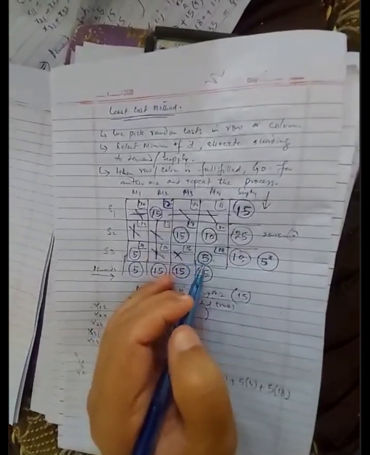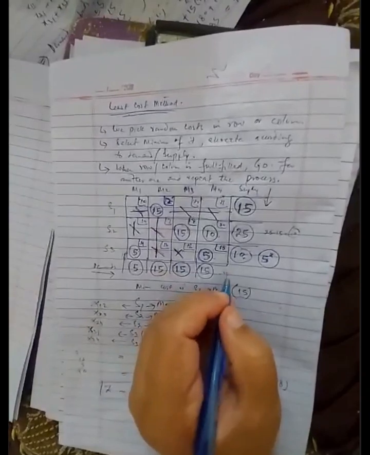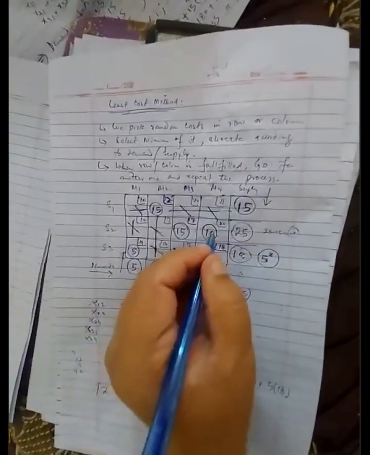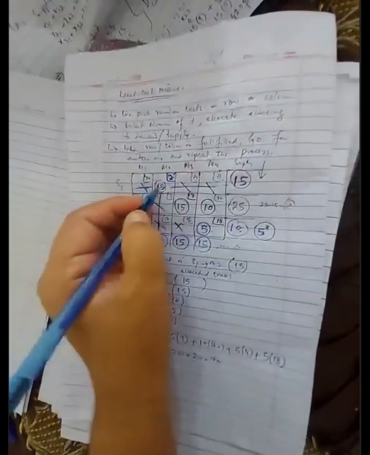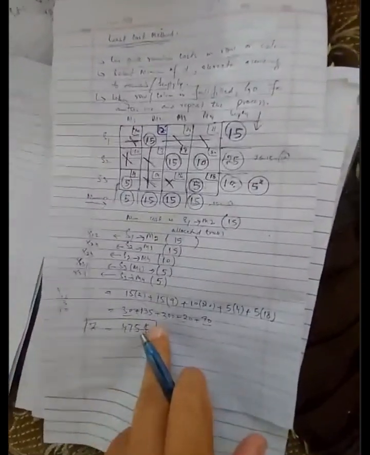When we allocate 5 over here, the demand remaining is 15 minus 5, which is equal to 10. So we can allocate only 10 over here, and 10 is also the capacity left, so we allocate 10 over here. When we multiply these allocations with the respective costs, we get a total value of $475. So that is how we get a solution using the least cost method.